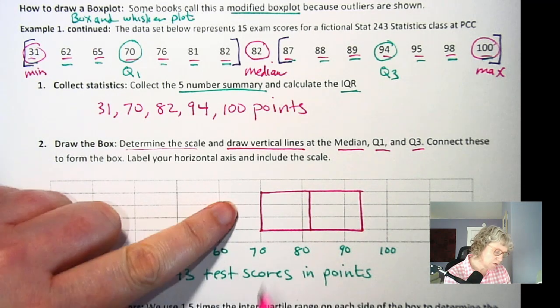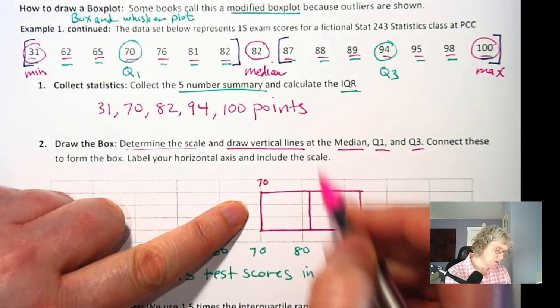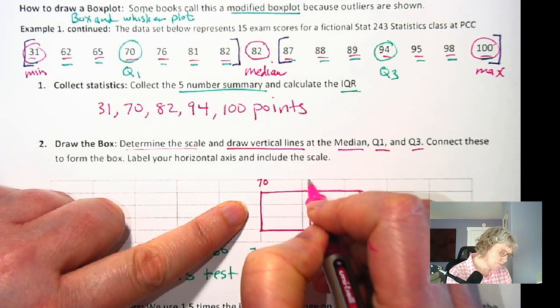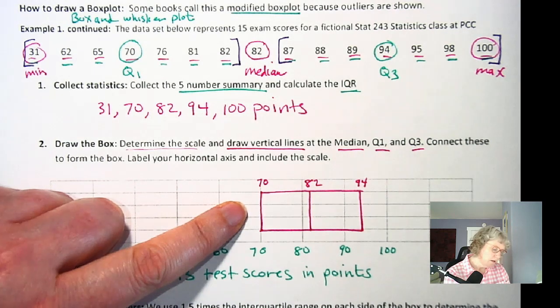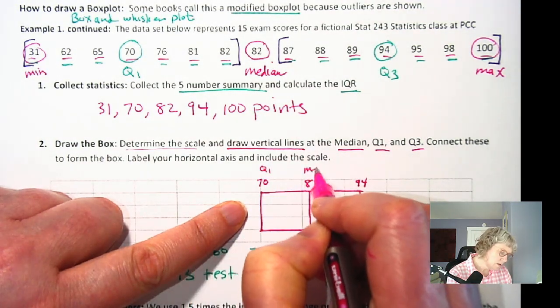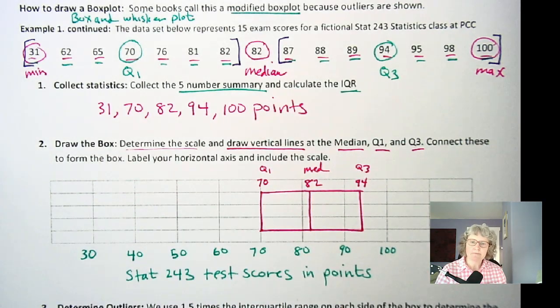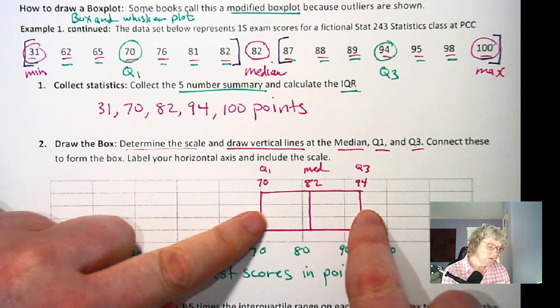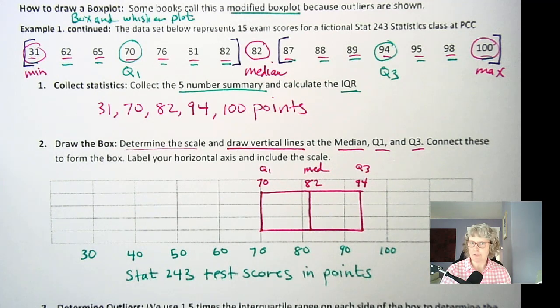Now I'm just going to label the numbers right above it, but this is just for reference in your notes. You don't have to do this every time, and besides, you'll be using technology anyways. But just for reference, this is Q1, median, and Q3. Okay, now we are going to go out and draw the whiskers, but first we need to determine if there's any outliers.